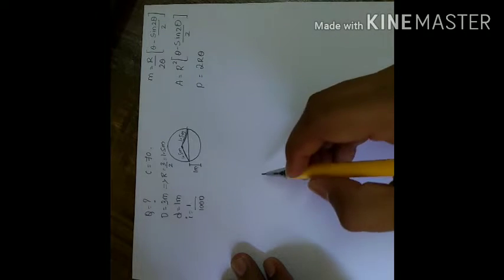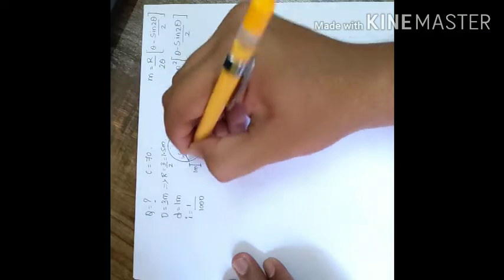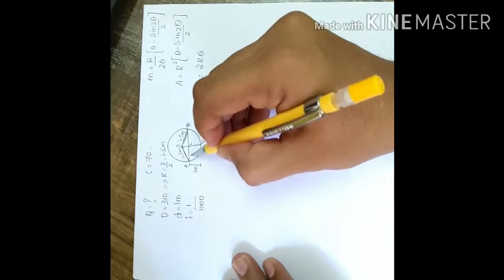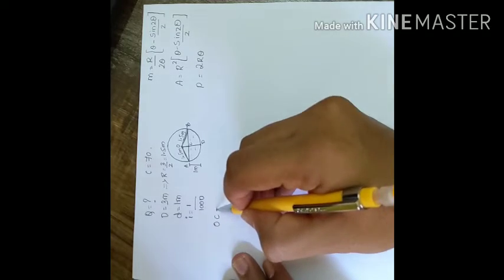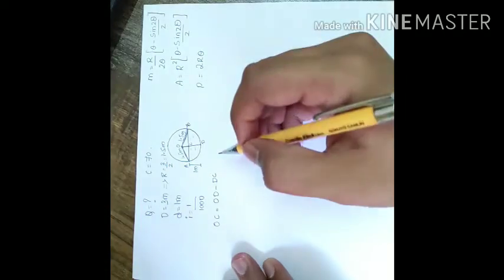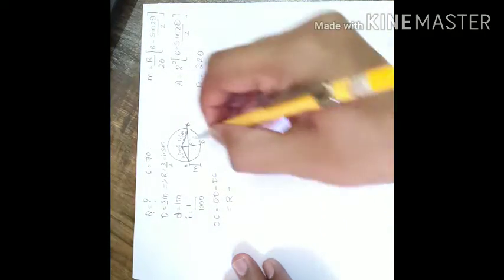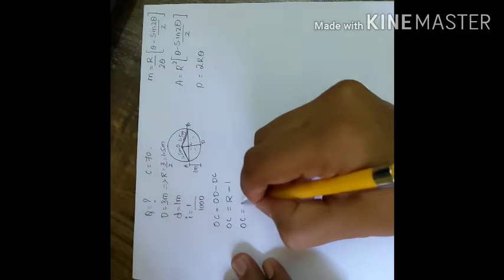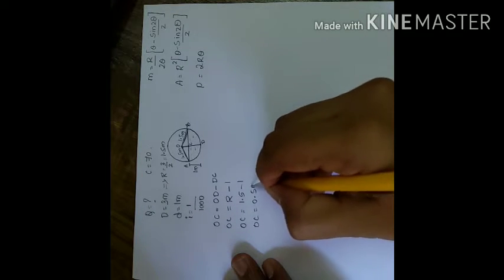First and foremost, all the values are given. First we need to find the height. This is O, A, B, C and D. If I want to calculate this height, OC is equal to OD minus DC, or you can write it as CD. OD is the radius minus DC, the depth of water, that is 1 meter. I will get the OC. So OC is equal to R, 1.5, minus 1. So OC is 0.5 meter.